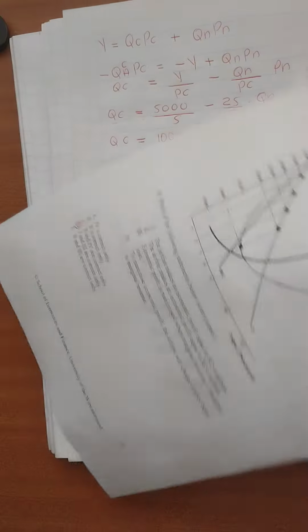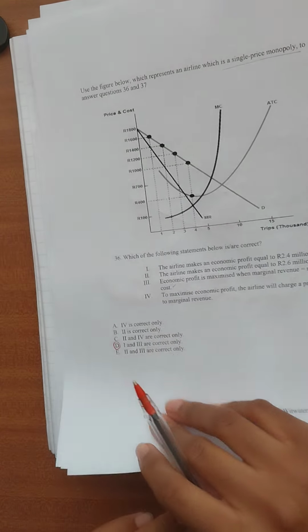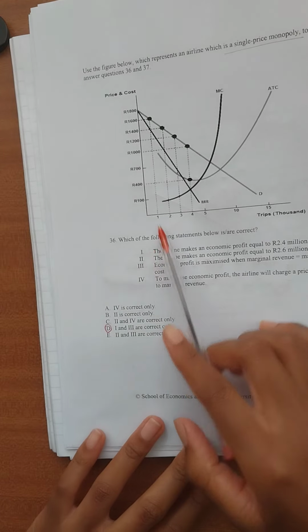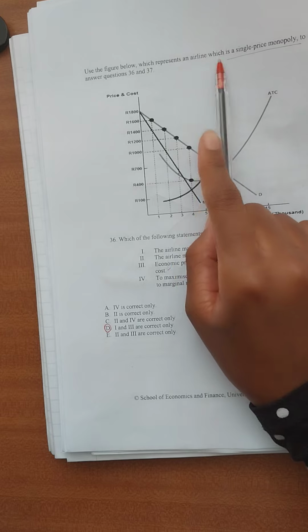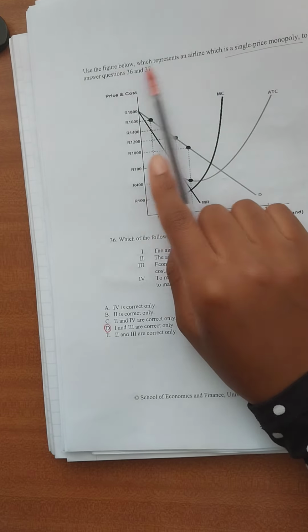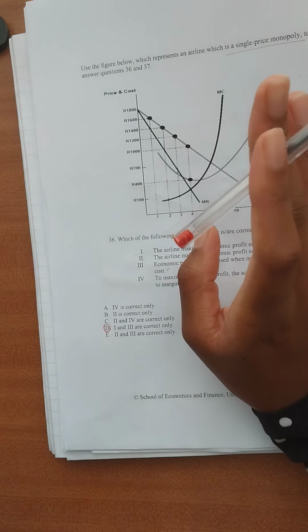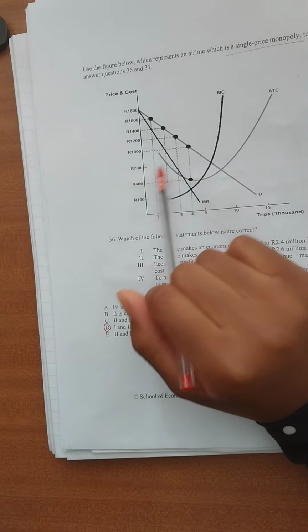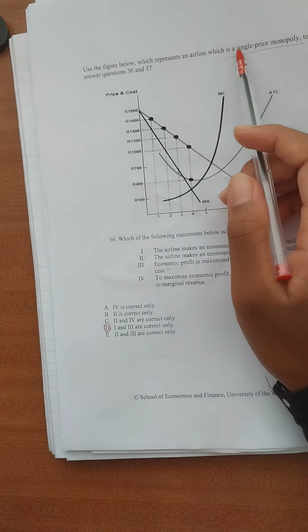Alrighty, we're almost done. Number 36. Use the following figure below, which represents an airline which is a single price monopoly. Single price monopolies are inefficient. So just be on the lookout for deadweight loss. Be on the lookout for consumer surplus, producer surplus, right?